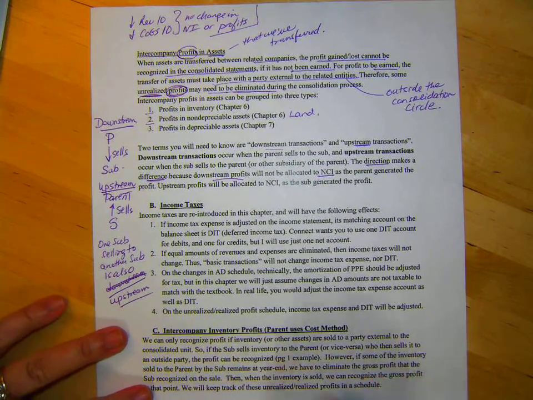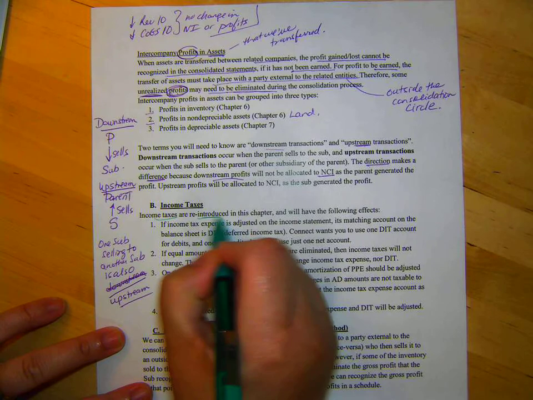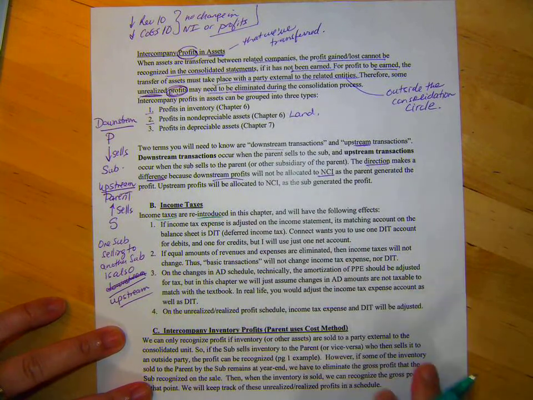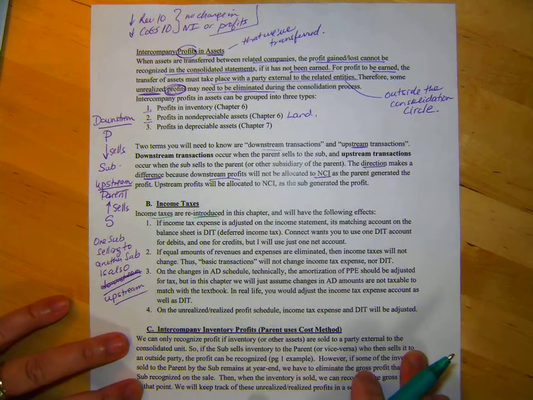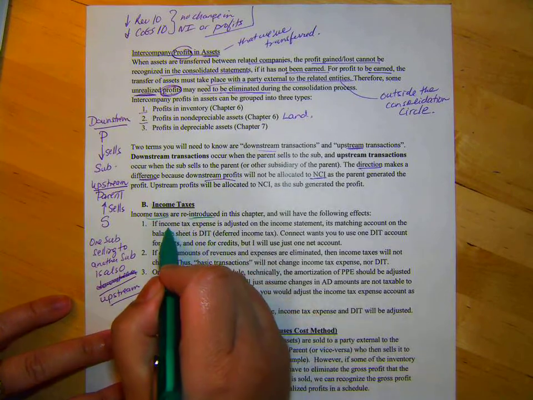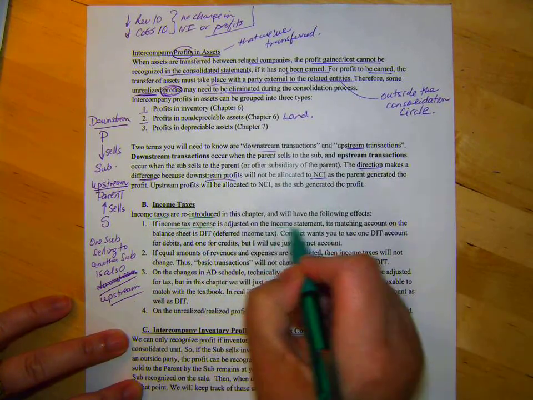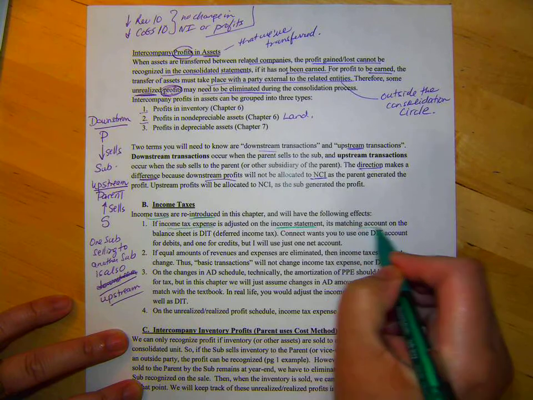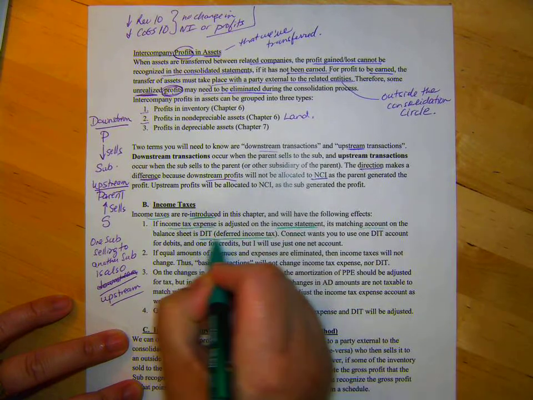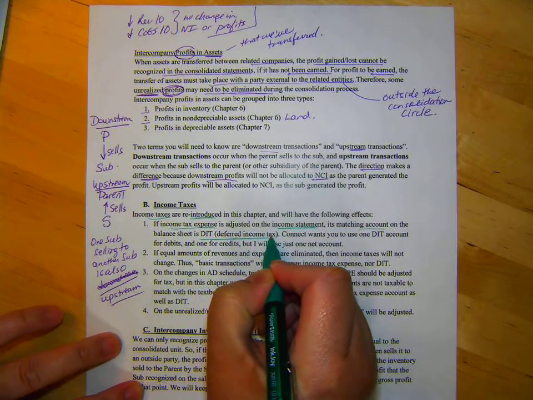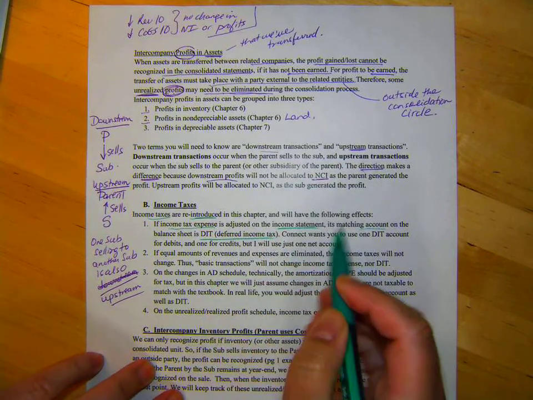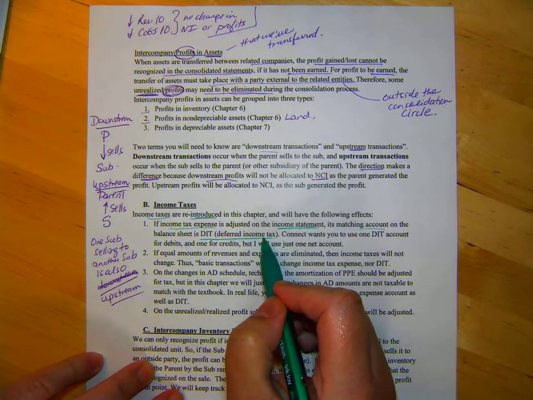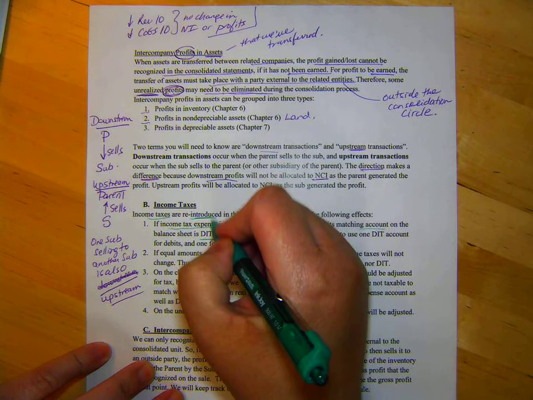Now we're going to look at income taxes. Income taxes are reintroduced in the chapter and will have the following effects. If income tax expense is adjusted on the income statement, its matching account on the balance sheet is deferred income tax. Okay? So if income tax goes down, deferred income tax is going to go up.